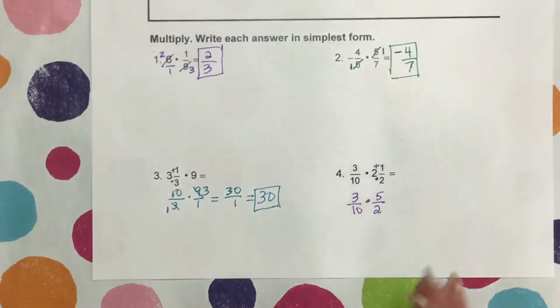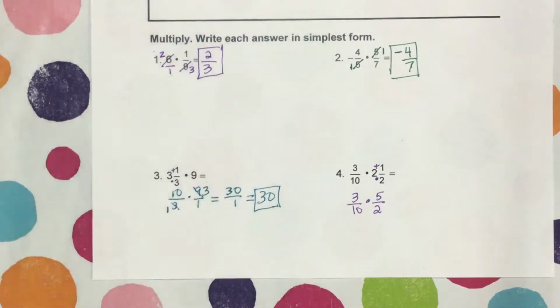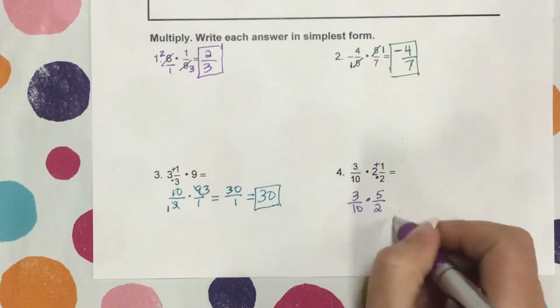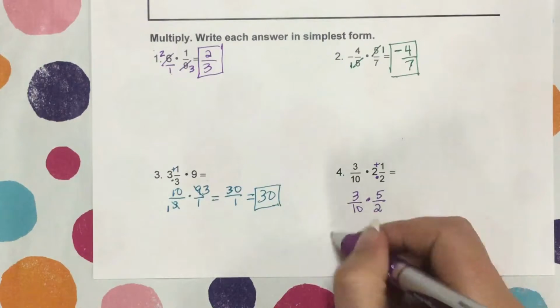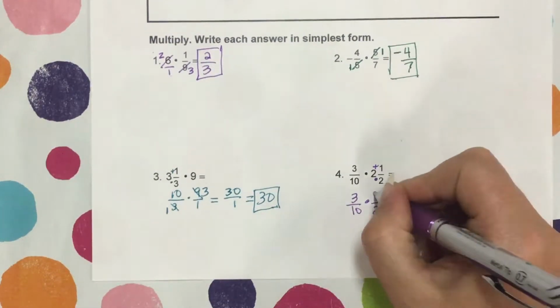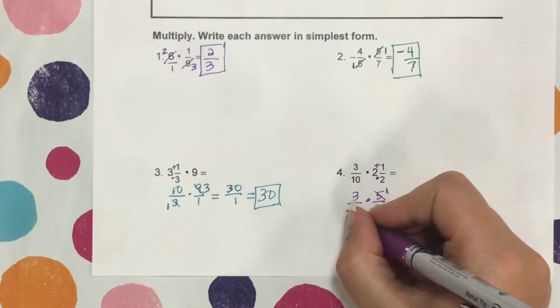And then, you guessed it, we cross-cancel first. Okay, so we're looking at the 2 and the 3. Is there any common factors? And no. What about 5 and 10? Yes, it has a common factor of 5. 5 goes into 5, and 5 also goes into 10. So 5 goes into 5 one time, and 5 goes into 10 2 times.